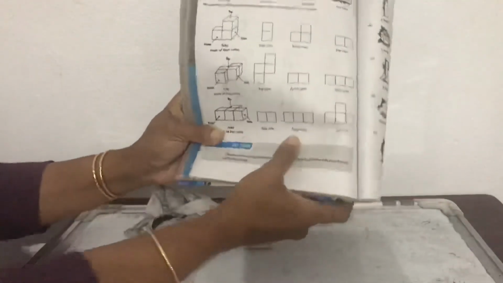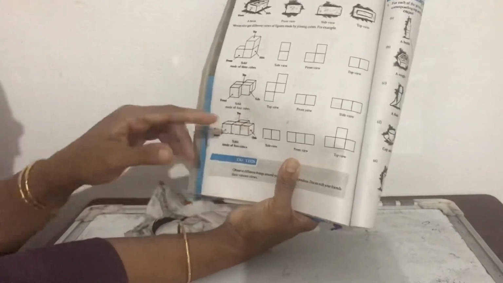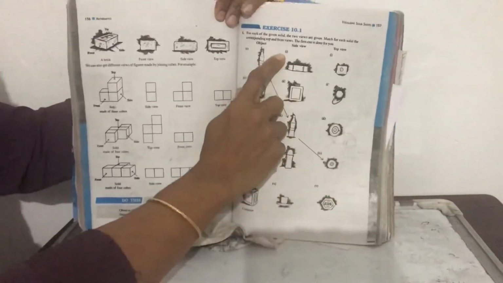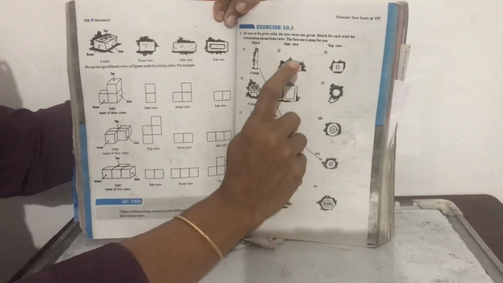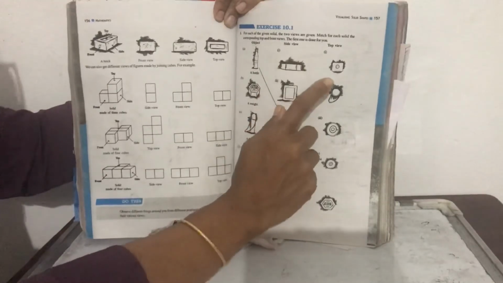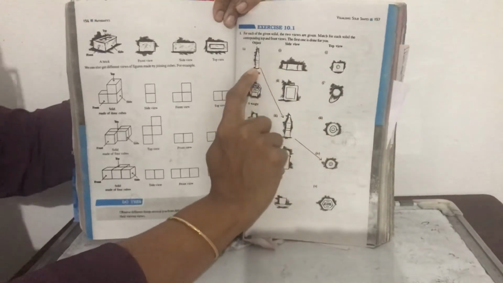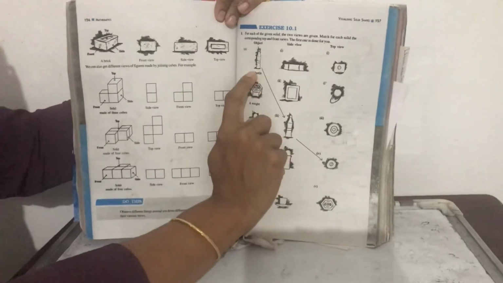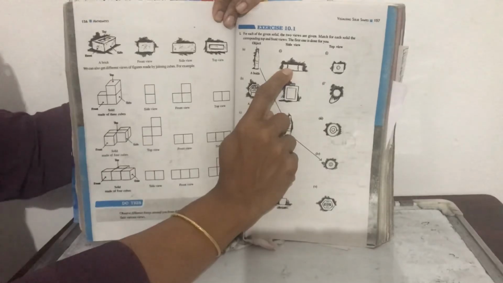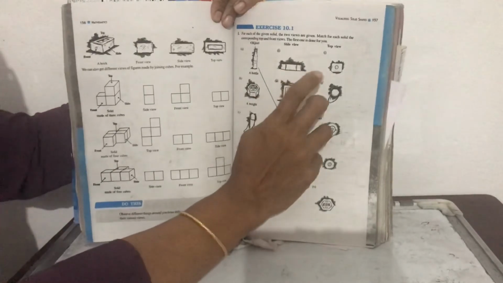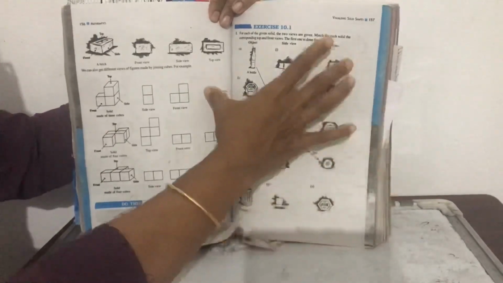Observe and study these 2 examples, and after that you can do these exercise questions. For each of the given solids, 2 views are given. You want to mark which view is front view, side view or top view. This is an object, a bottle, and you want to write here which view it is, front view or top view. Just like this you want to do as homework.